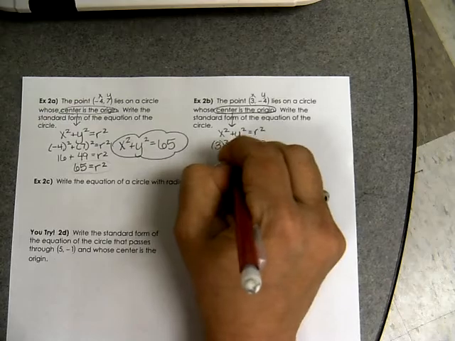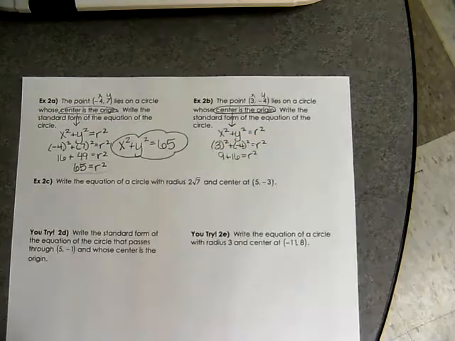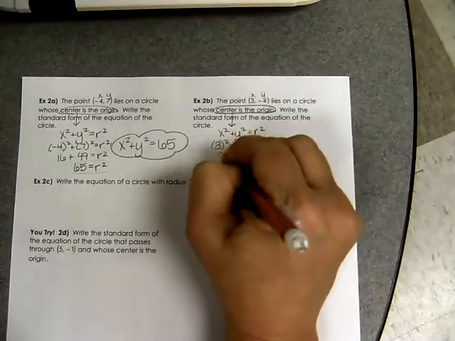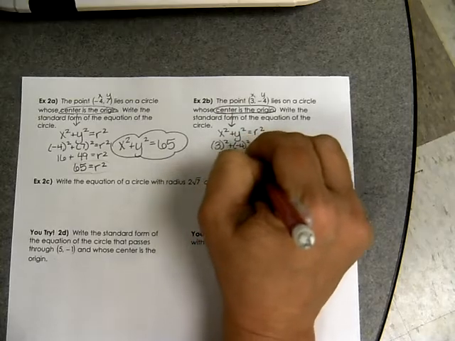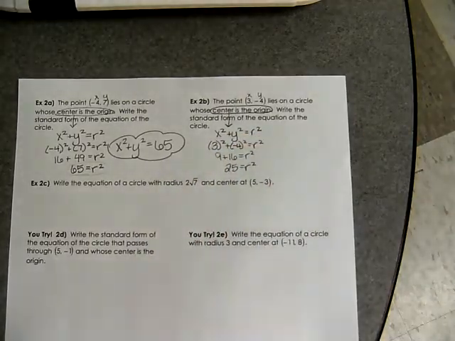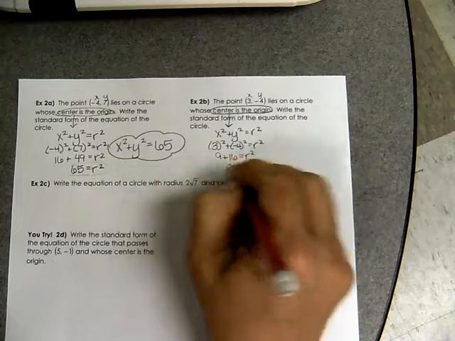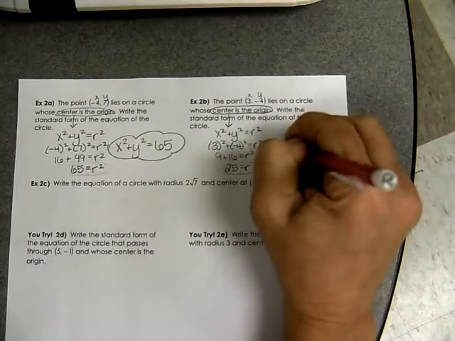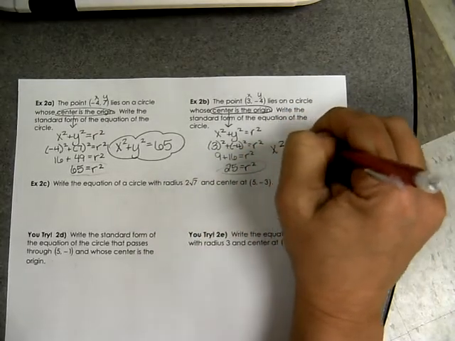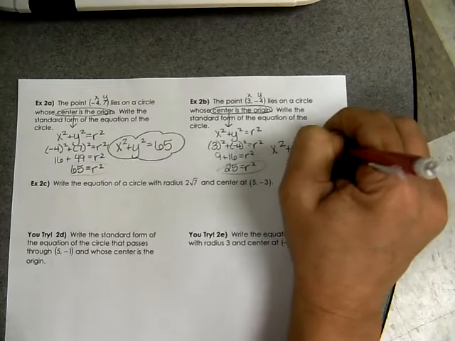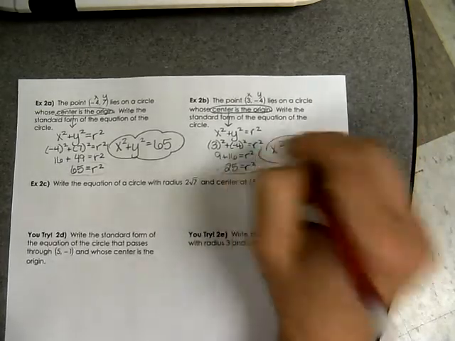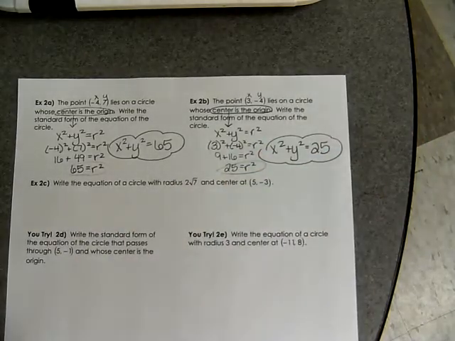So that's 9 plus 16, and 9 plus 16 is 25. And again, we could find r, but r squared's in the equation, so let's just leave it. And the equation would be x squared plus y squared equals 25. And that's it.